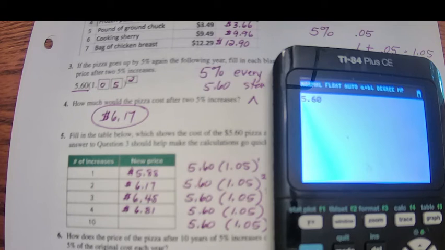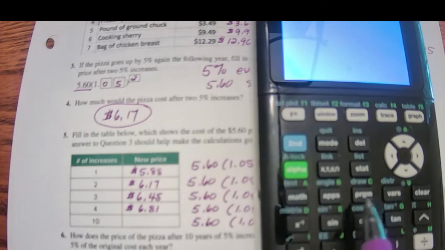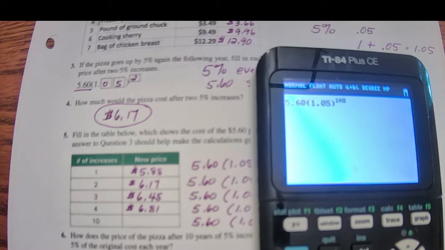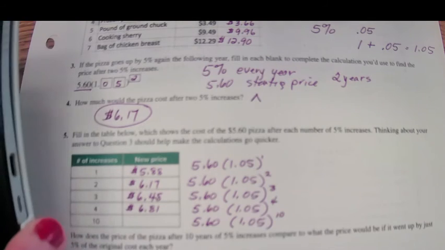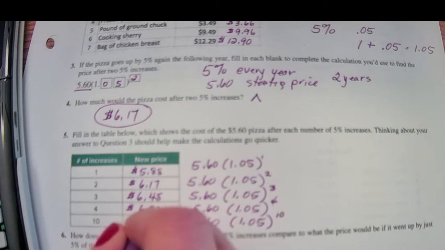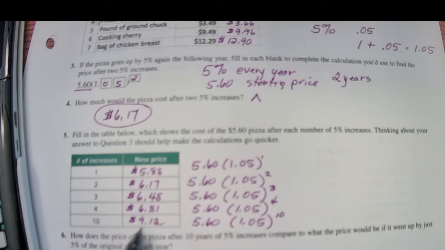I'm going to use my paren button. My parens are right here. Times 1.05 raised to the 10th. So that's going to cost $9.12. I'm sorry, yes, $9.12. 5% increase after 10 years. My $5.60 pizza has gone up to $9.12 after 10 years.